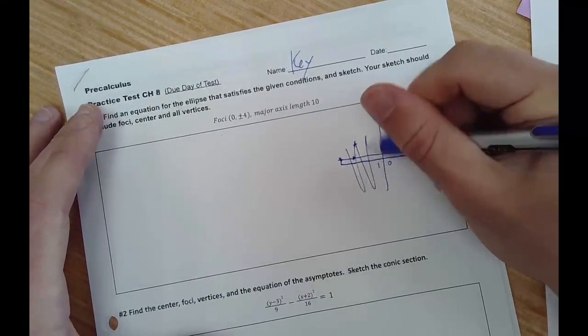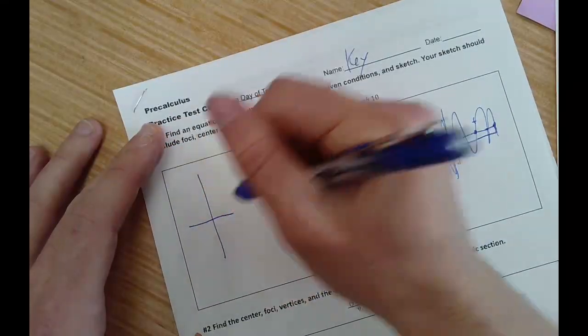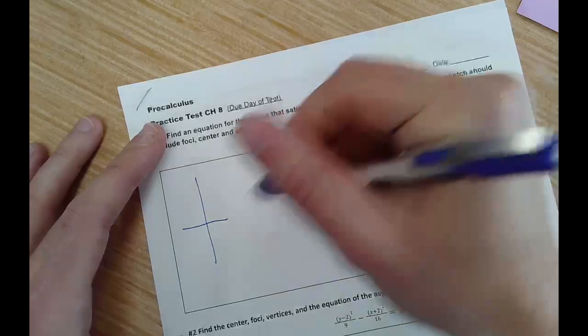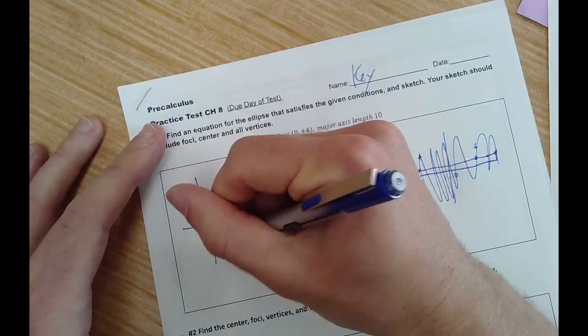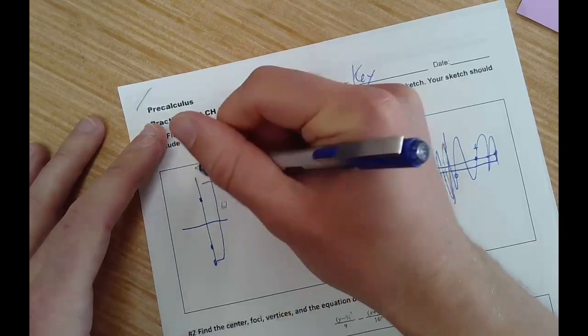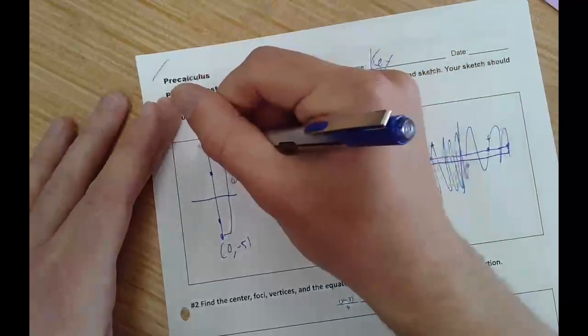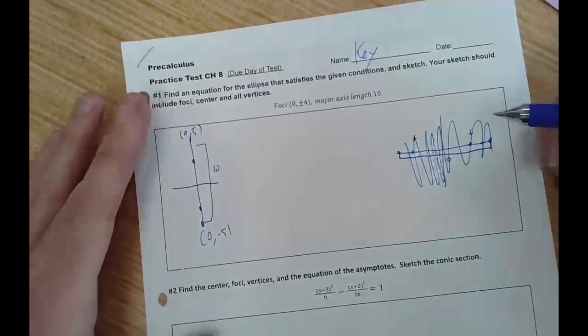Okay, no, sorry, this is incorrect. We're off to a bad start. This should be the other way around. This is 0, 4 up here, 0, -4 down here, and the major axis is 10. This is 10 here. So this is 0, 5, and 0, -5. Sorry about that.